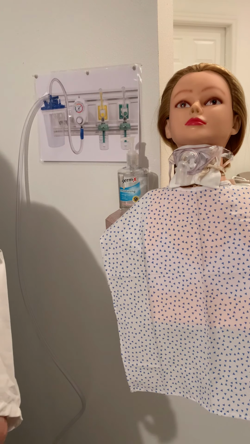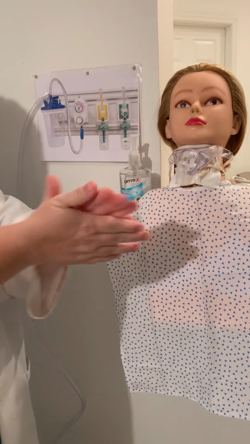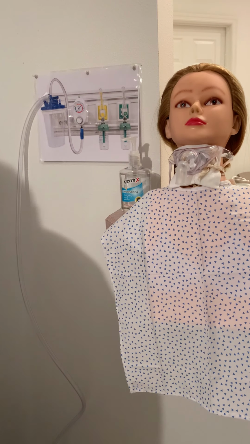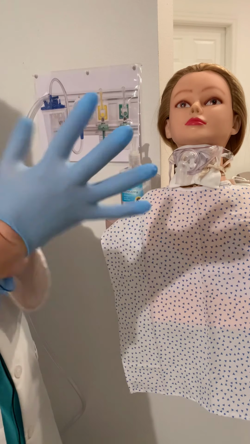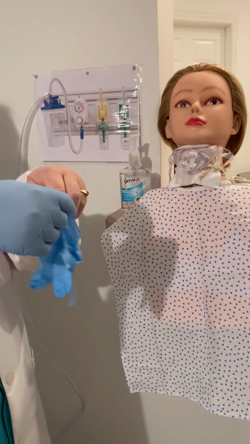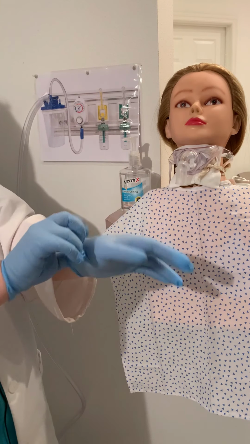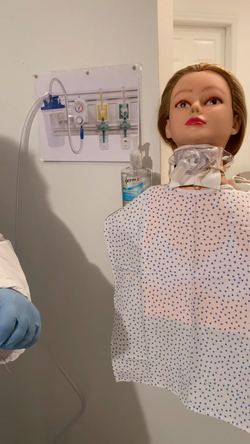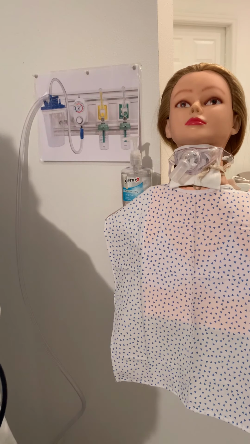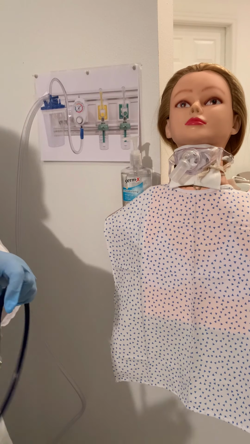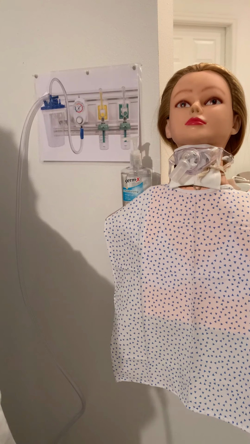And then I'm going to go ahead and put some gloves on. So I'm going to wash my hands first. And we'll get our gloves. All right, so then I'm going to do an assessment. I'm gonna assess her respirations for depth and rate. I'm gonna look for signs of dyspnea. I'm gonna look at her color, make sure she's not cyanotic.